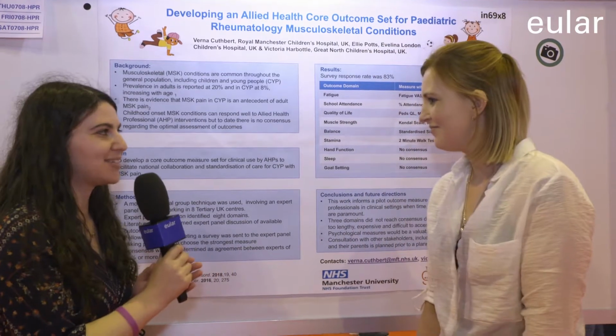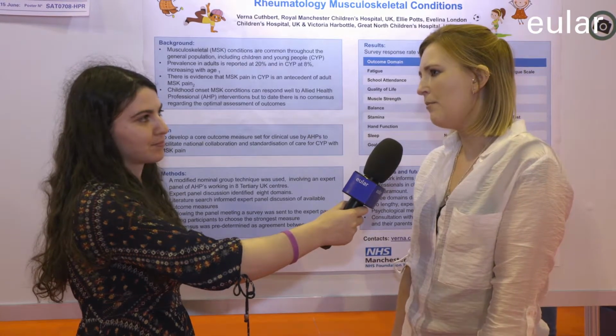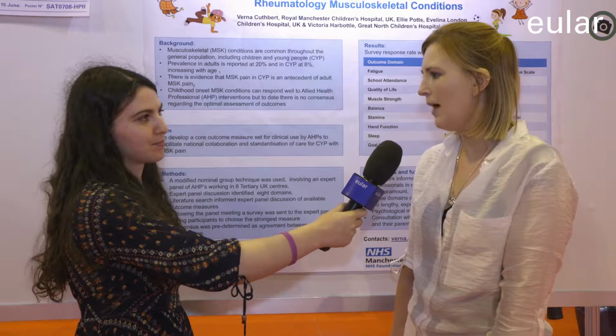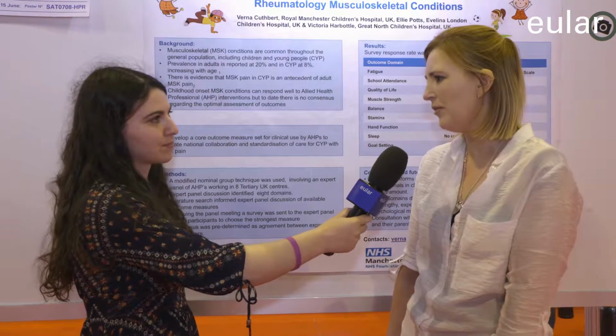And do you think anything else is missing from this set, or is this now a complete list? Absolutely not. We'd still like to go back to the ones we didn't meet consensus for and see if we can find something else. And we're also aware we're massively missing any measures that capture psychological outcomes for patients, because we know there's a massive link between musculoskeletal problems and emotional well-being for children.